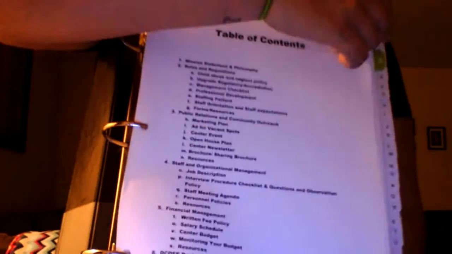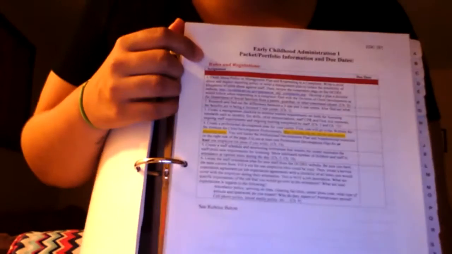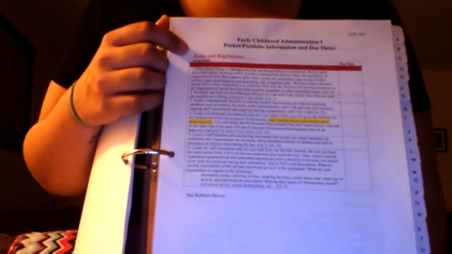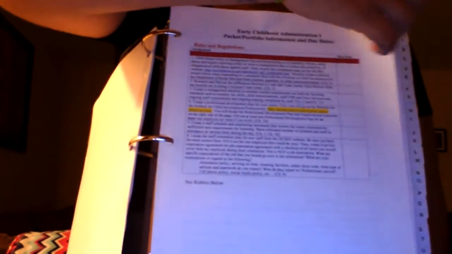So moving forward to the first tab in my portfolio, you will first find the personal philosophy, as well as the mission statement and goals for my fictional center. And moving on to tab 2, we start looking into the rules and regulation packet. I have also included the rubrics for this section. Under tab A is the first assignment that had to be completed in this module, which was the child abuse and neglect policy.